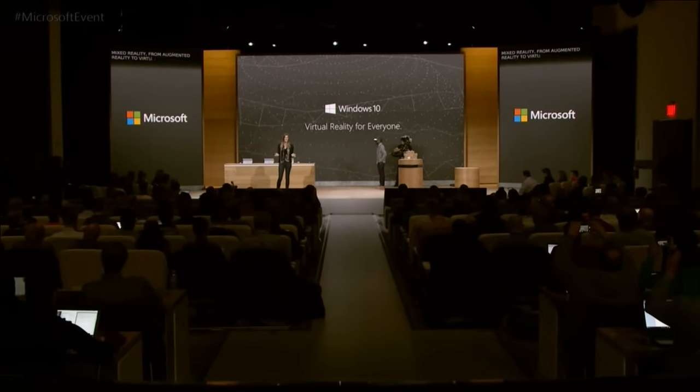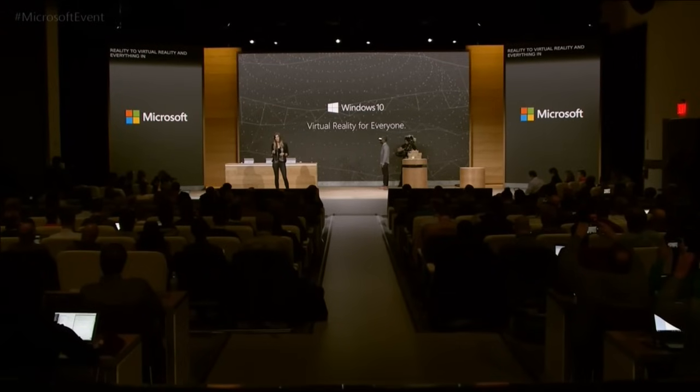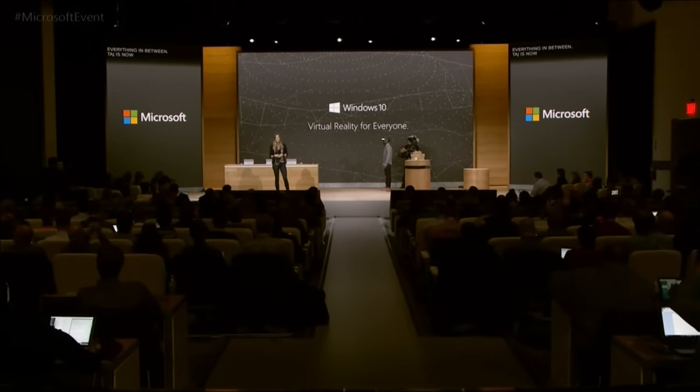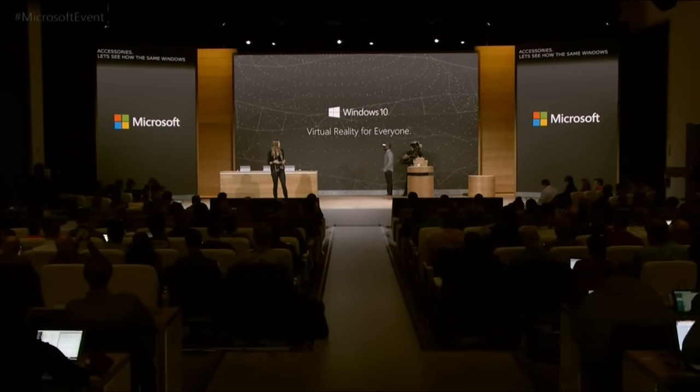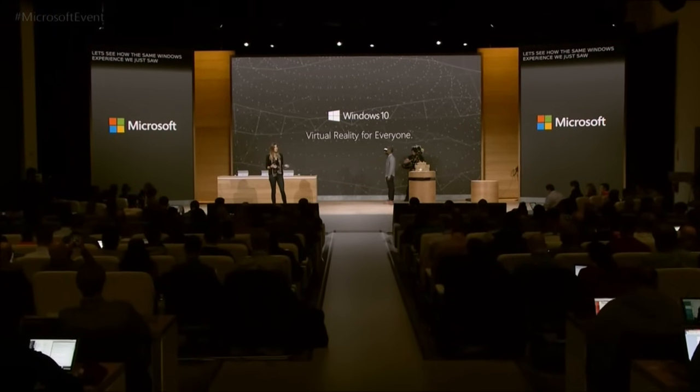Taj is now going to put on one of these virtual reality accessories. Let's see how the same Windows experience we just saw on HoloLens now carries over to the virtual world.